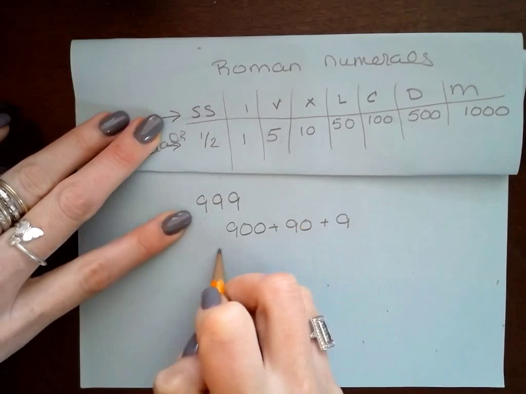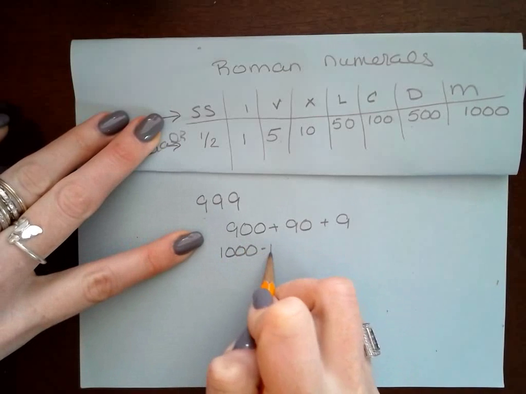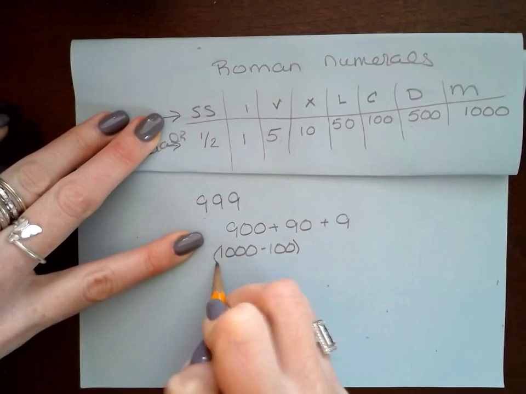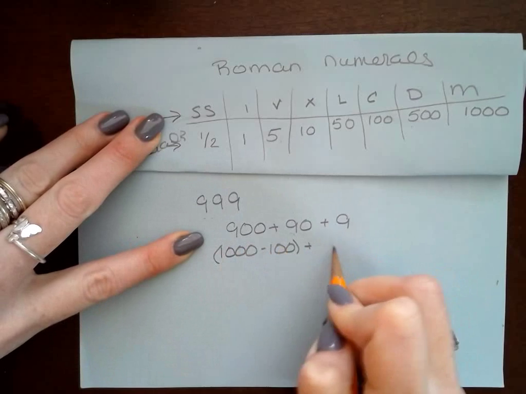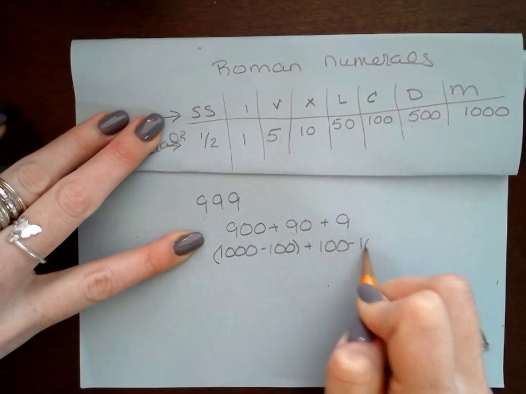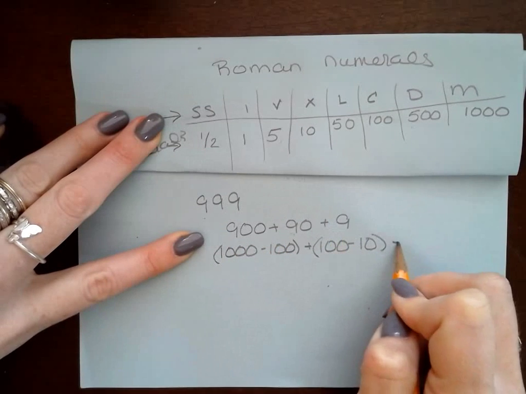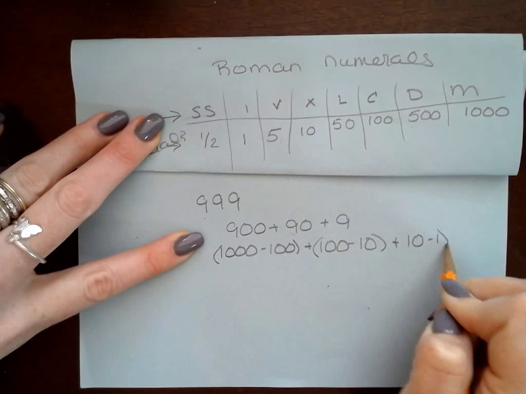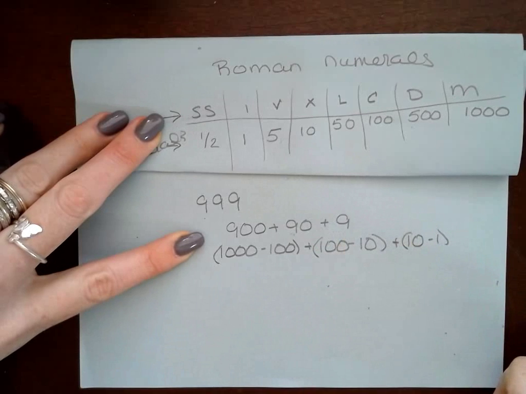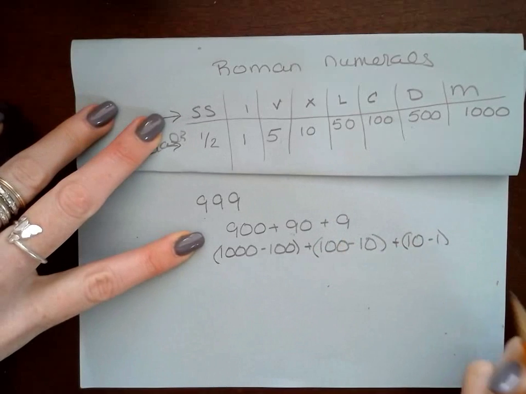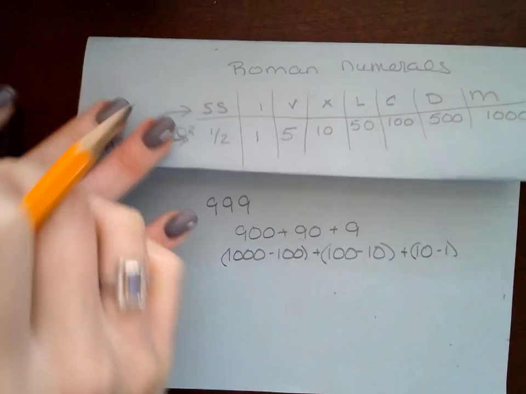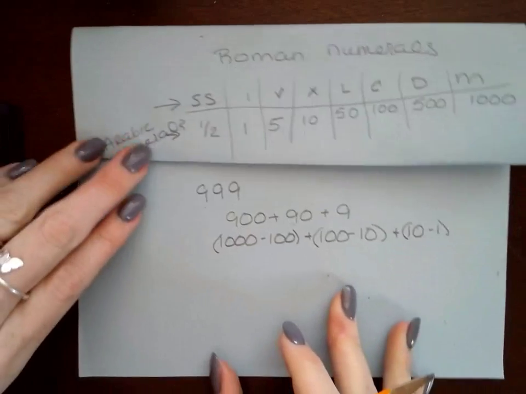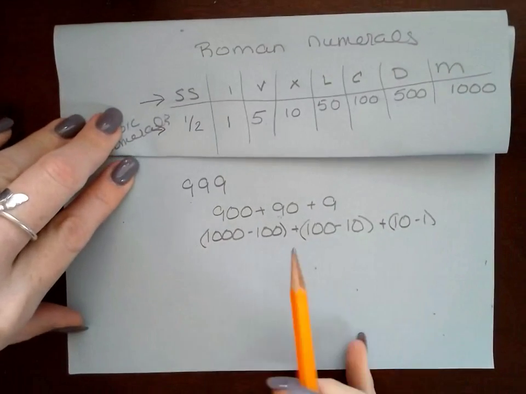So we could think of this as 1000 minus 100 plus 100 minus 10 plus 10 minus 1. And a lot of times as you do these, you'll just start to see them. You won't have to write it out as 1000 minus 100, etc.